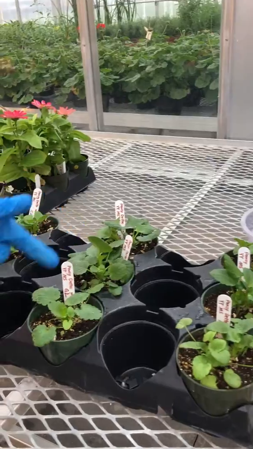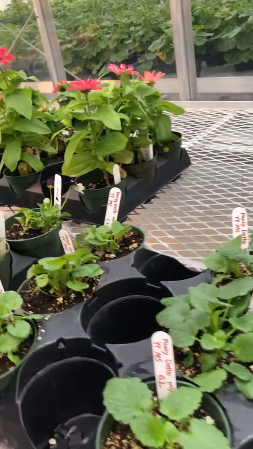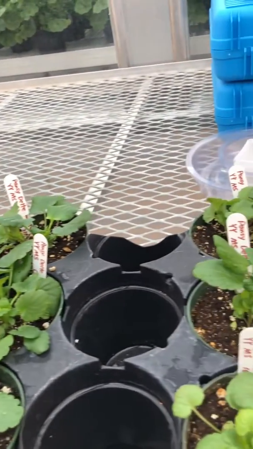So you can see on the pansies, really not too much difference. Perhaps in the 500 parts per million, slightly bigger leaves, but no signs of toxicity, no yellowing, so pansies didn't really show too much.